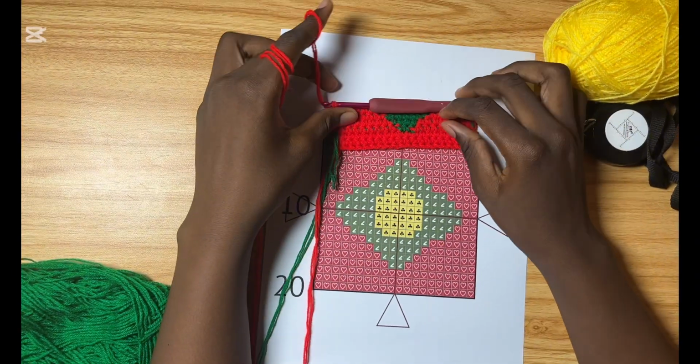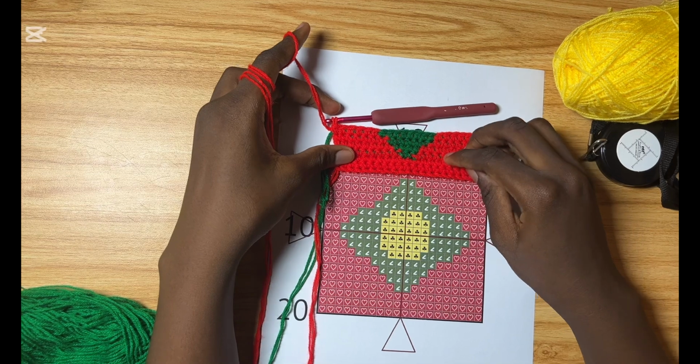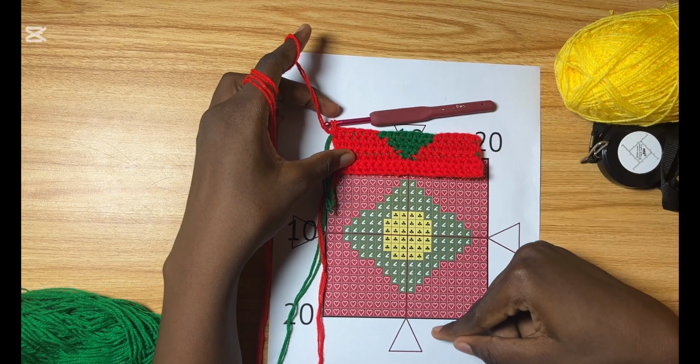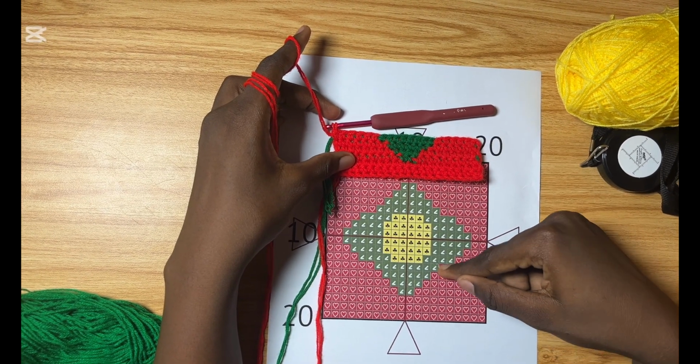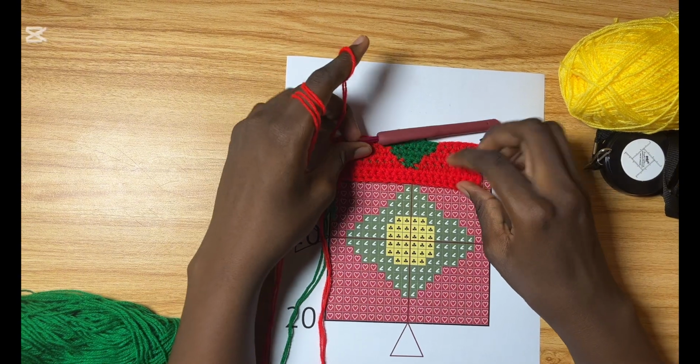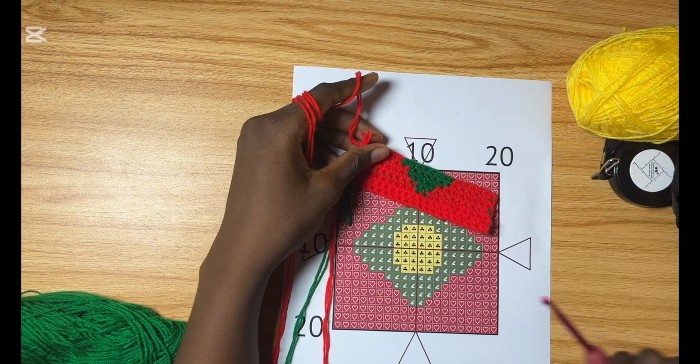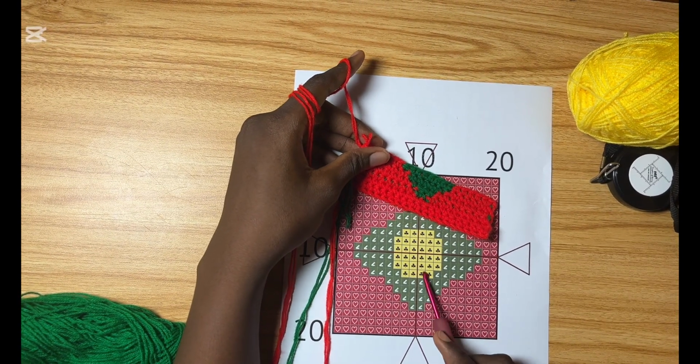Okay, so I'm done with my what row is that again? 1, 2, 3, 4, 5, 6. So I'm done with my 6th row, and then for my next row, my 7th row is where the yellow is going to come in.